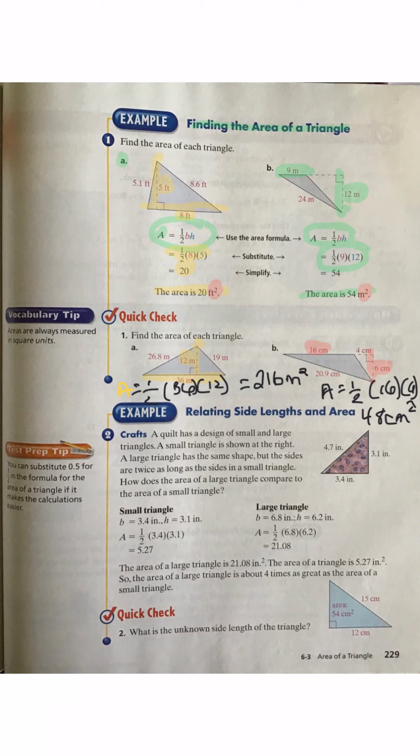Okay, let's look at this next example. A quilt has a design of small and large triangles. A small triangle is shown at the right. A large triangle has the same shape, but the sides are twice as long as the sides in a small triangle. How does the area of the large triangle compare to the area of the small triangle?